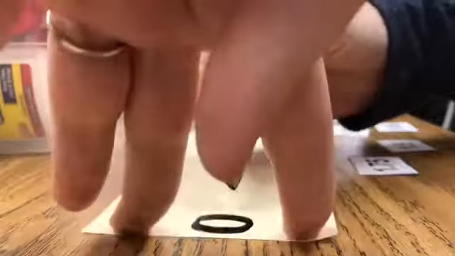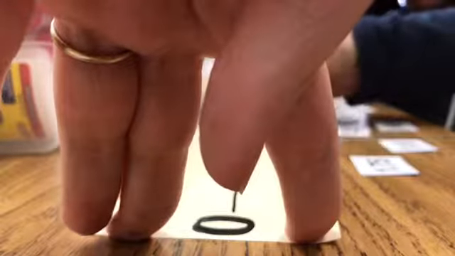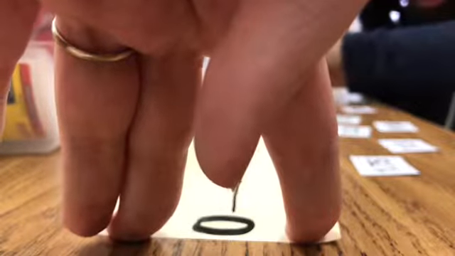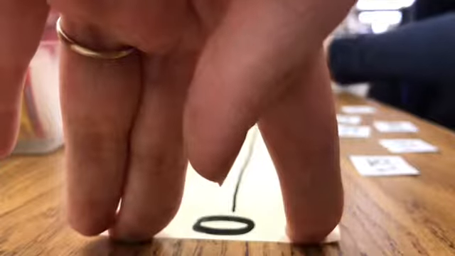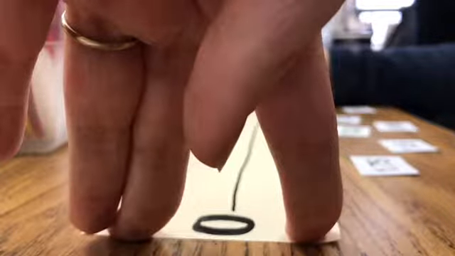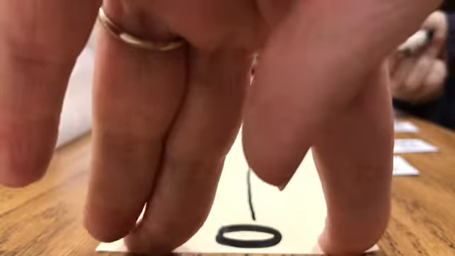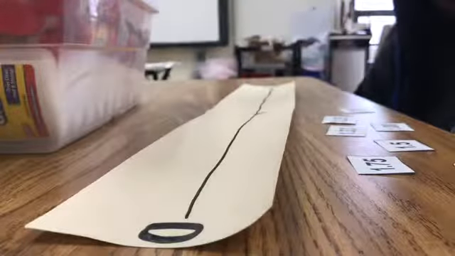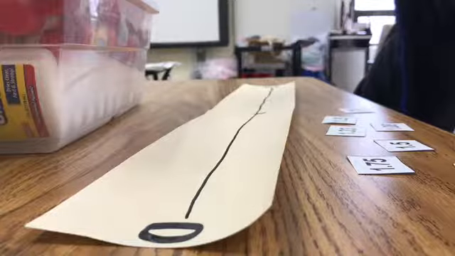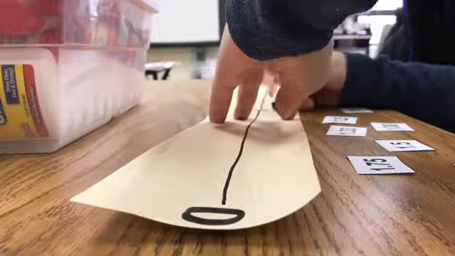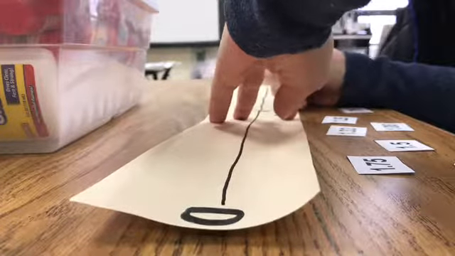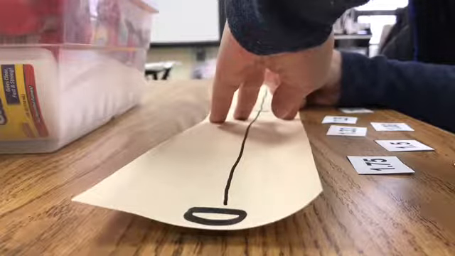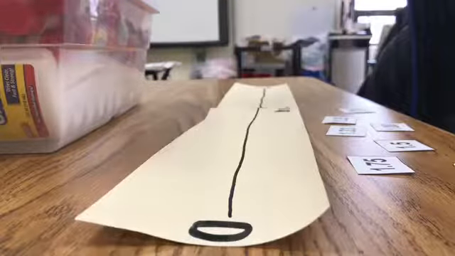What's halfway between 0 and 2? Because I see my number line. This is like a halfway mark. So if this is $0 and this is $2, what do you think that halfway point represents? $1. So if I write $1, 1 and 0 hundredths, right?